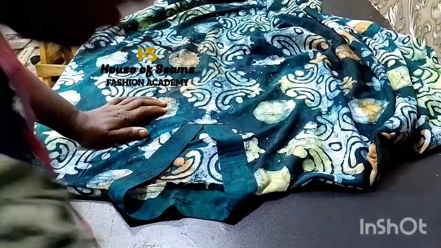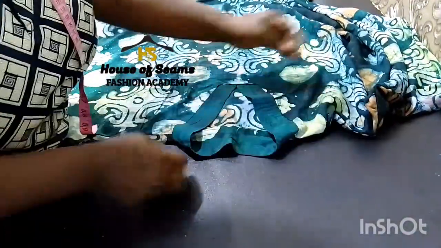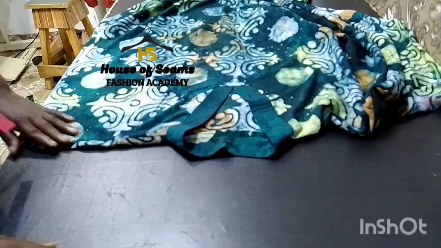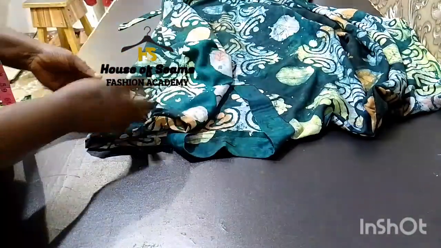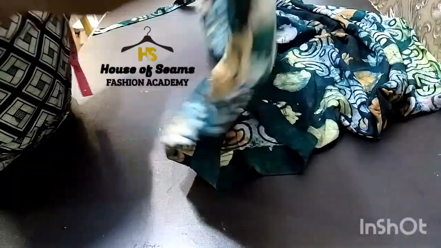Here is the neckline. Can you see it? So this is what we just sewed. The next thing we are going to do now is to join the sides. Then it's going to have a slit at the side here. So I'll go and join the two sides, put the slit, then I'll come back and show us.